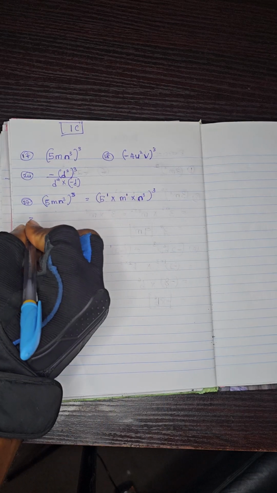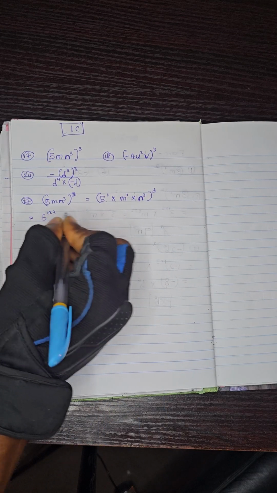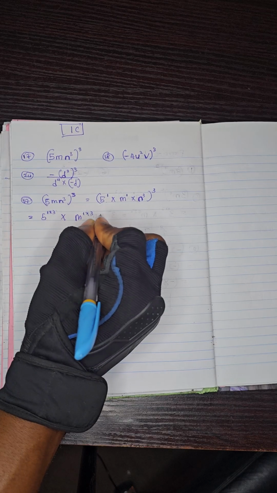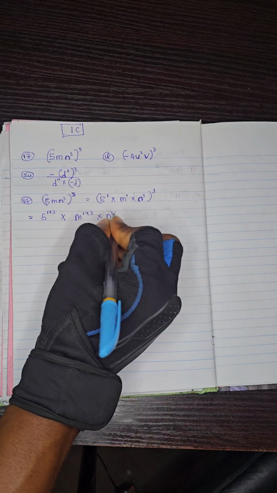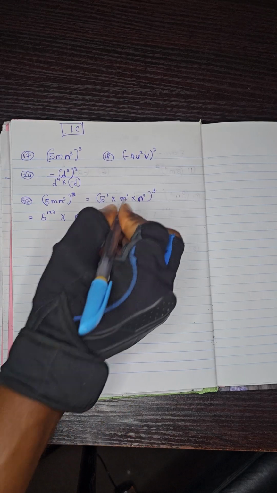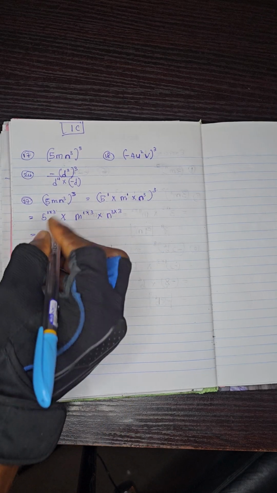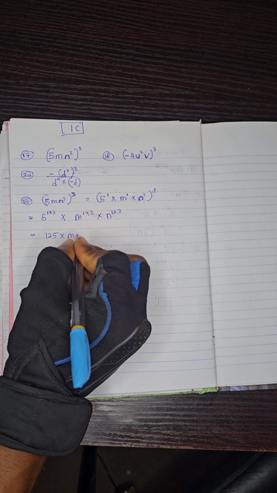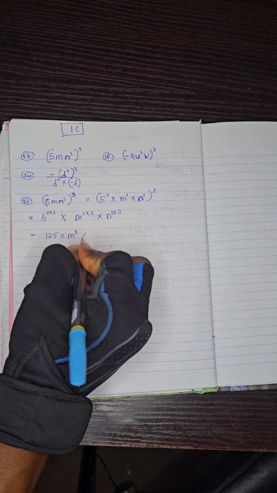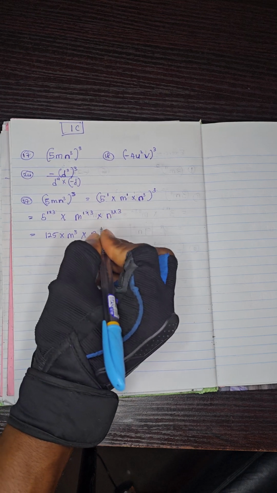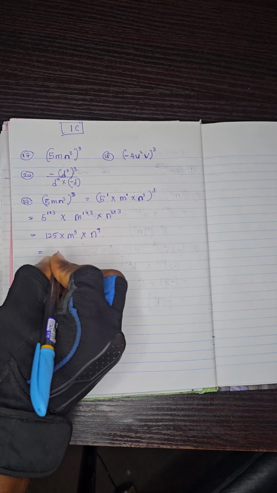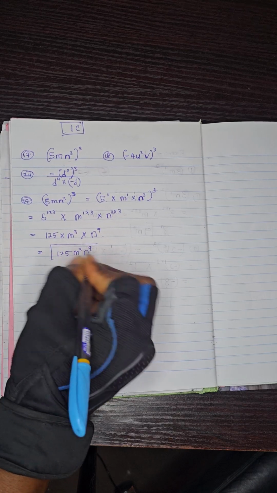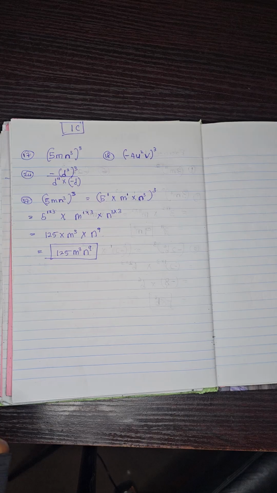So you apply the rule individually. It will be 5 raised to power 1 times 3, times m raised to power 1 times 3, times n raised to power 3 times 3. That's what you get when you put the power on everything inside the bracket. So 5 raised to power 1 times 3 is 125, times m to the power 1 times 3 is m cubed, times n to the power 3 times 3 is n⁹. So your final answer is 125m³n⁹. Let's go to the next question.